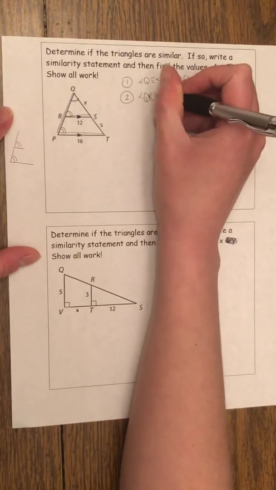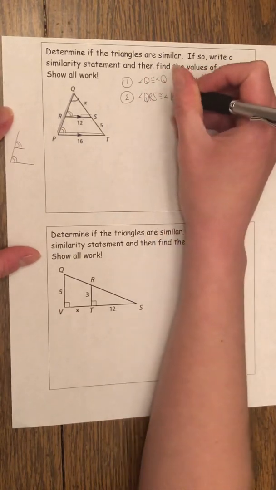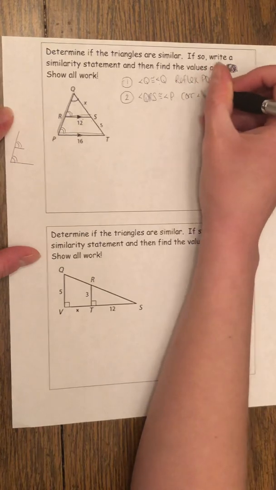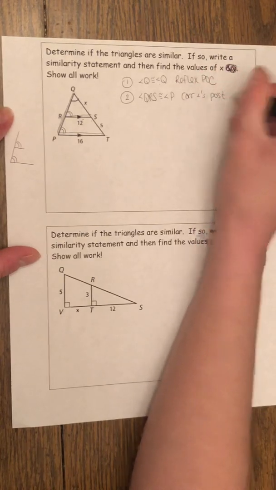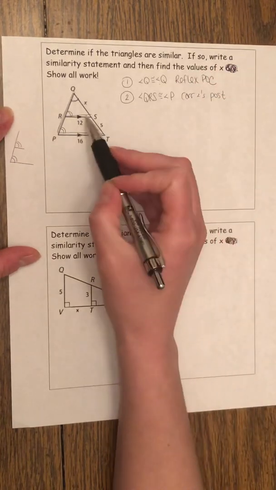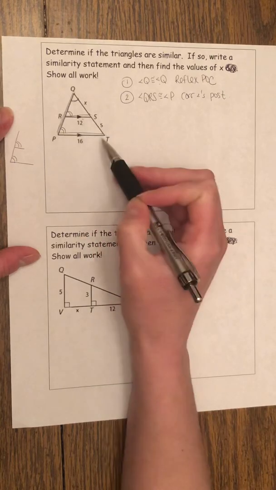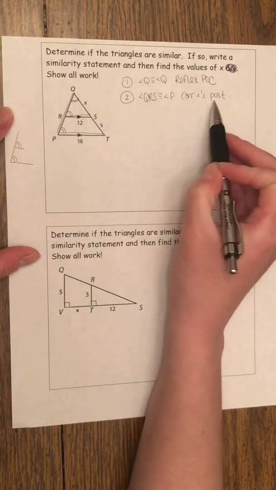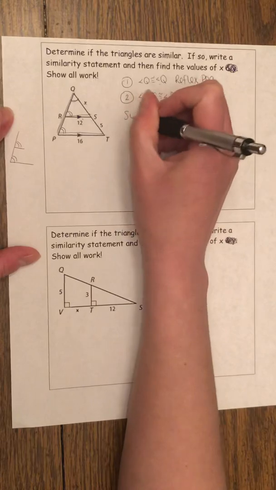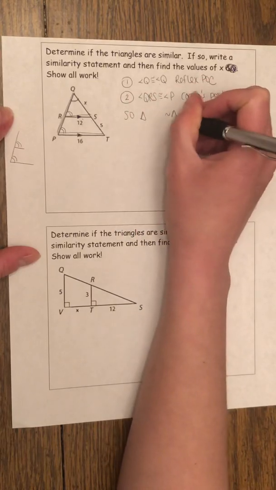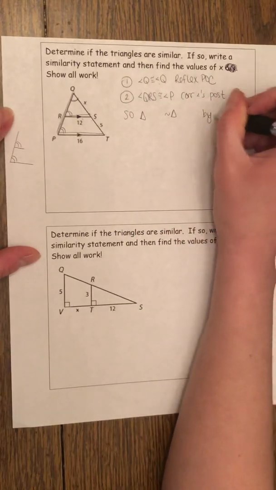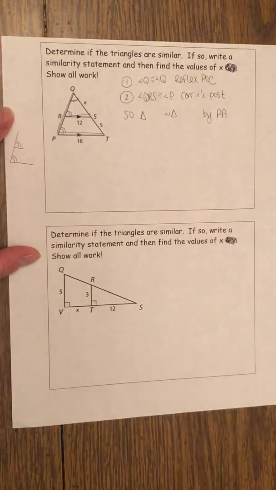So angle QRS is congruent to angle P because of the corresponding angles postulate. You could have also said that angle QSR and angle T are congruent because of the corresponding angles postulate. So I know that the triangles have to be similar by angle, angle.